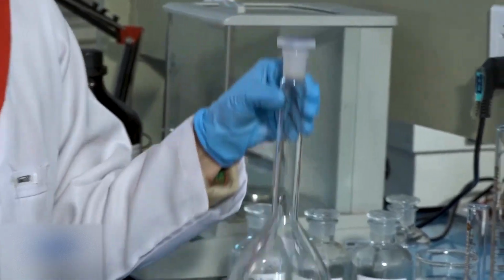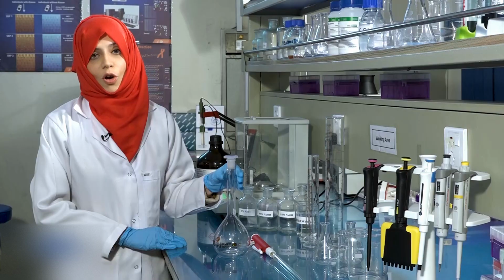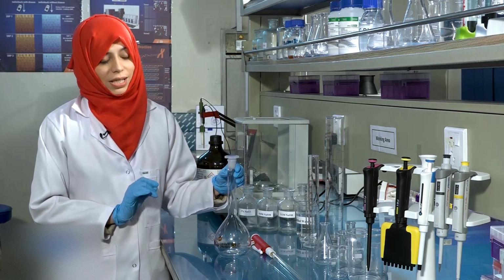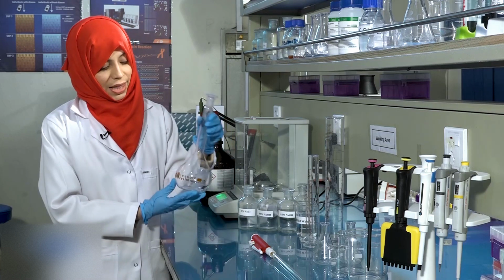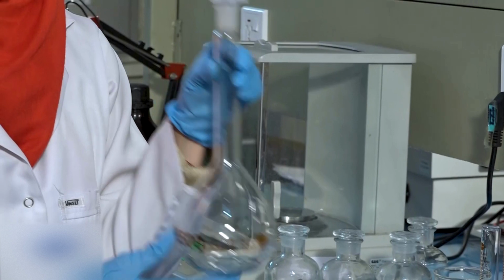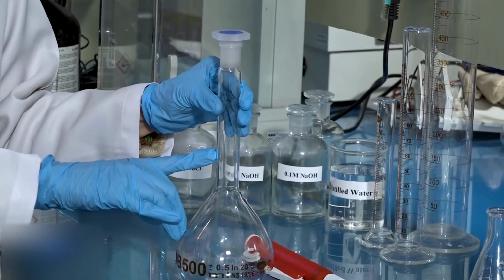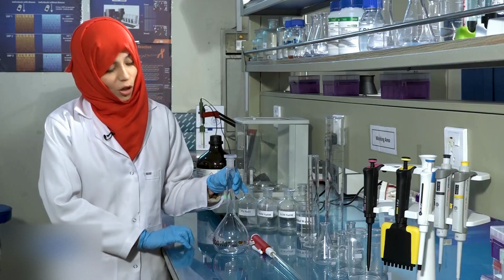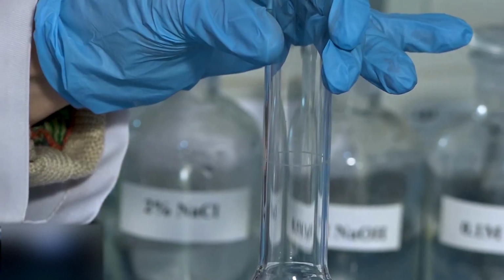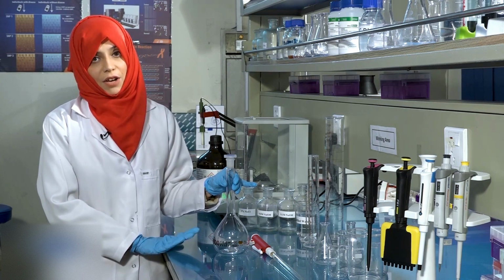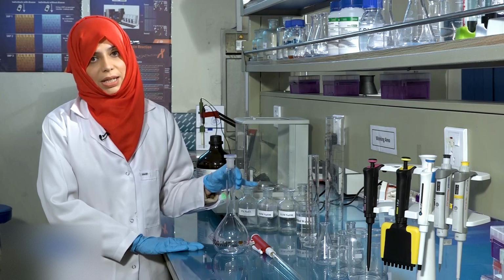This is a volumetric flask that can be used in the preparation of fixed volumes of solutions. These flasks can only measure up to a single volume. For instance, this flask can be used to prepare a solution of 500 ml only. This single mark here indicates that when the volume of the solution reaches this mark, the volume will be 500 ml. These flasks are available in 100 ml, 250 ml, 500 ml and 1000 ml capacities.